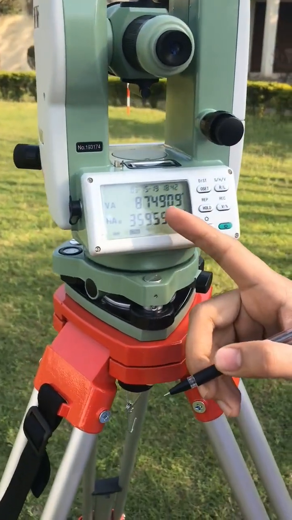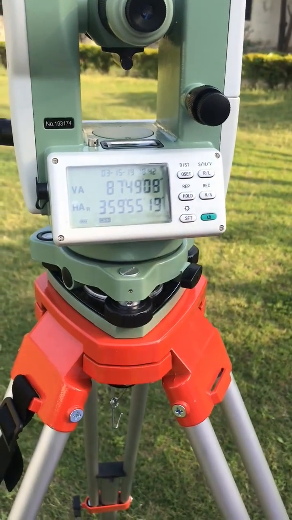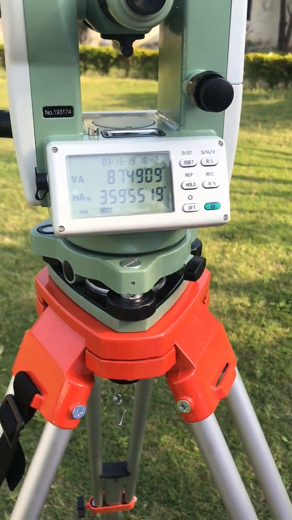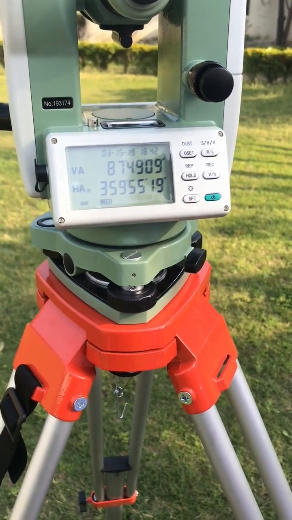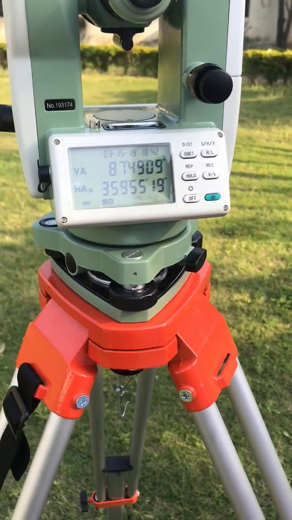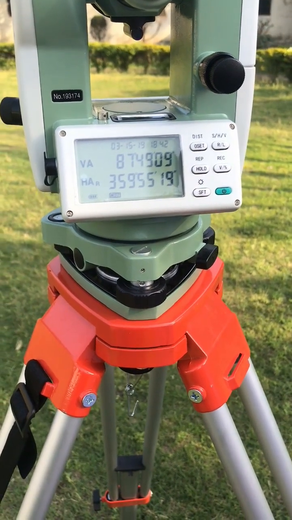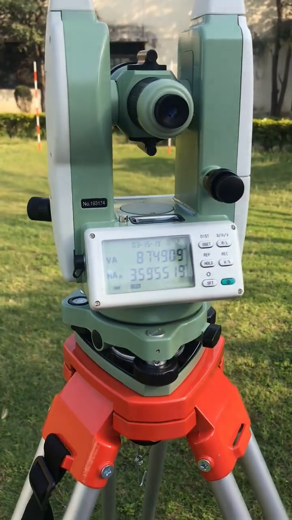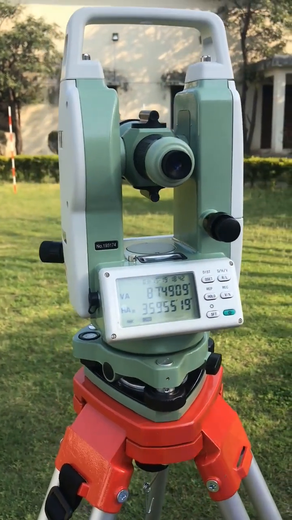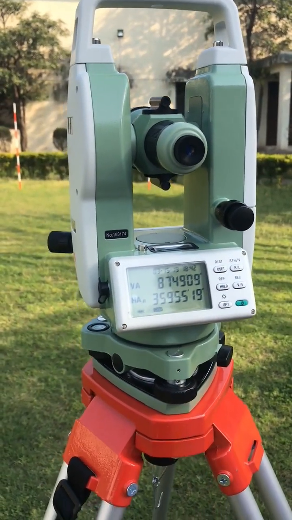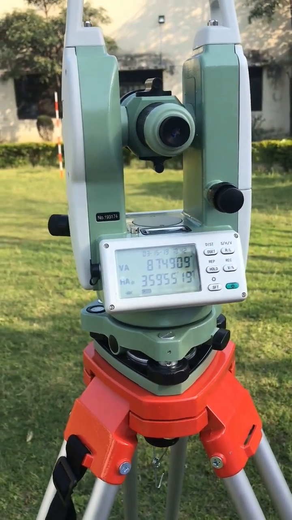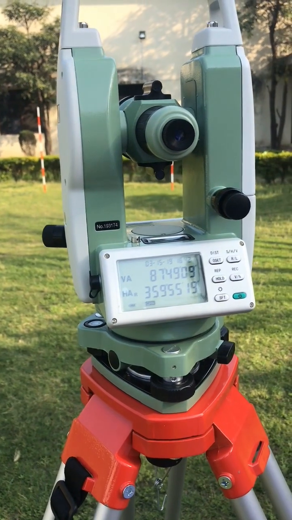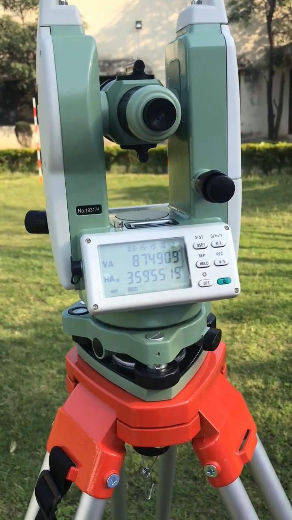And after focusing on the top of the ranging rod, I am getting 87 degrees 49 minutes and 9 seconds. So now we will subtract the first angle that we measured at the bottom from the top angle.